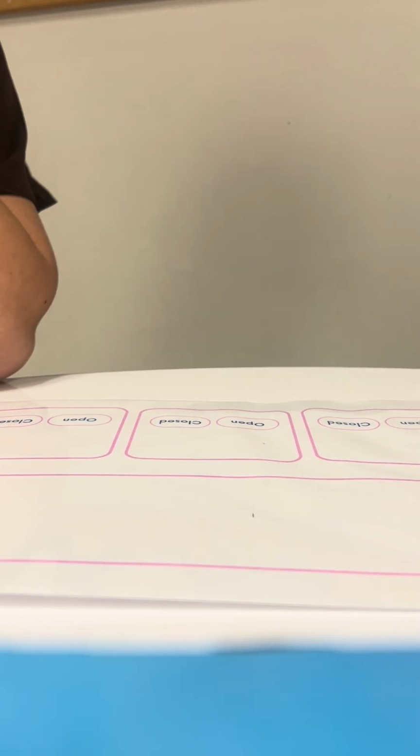Okay, so today we're going to be doing a lesson about syllables. Do you know what syllables are? Yeah. What are they? They're like sounds. Kinda, yeah. So when you have a word, you can clap it out like that. It's like the beats per minute kinda.